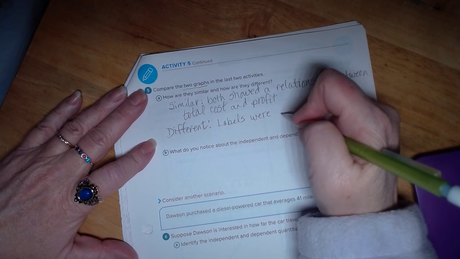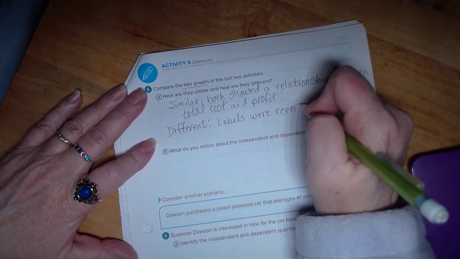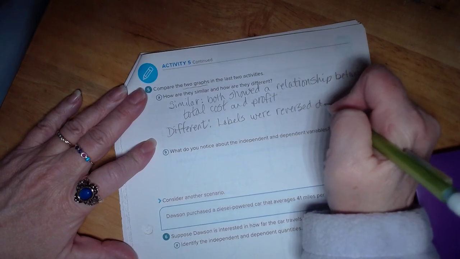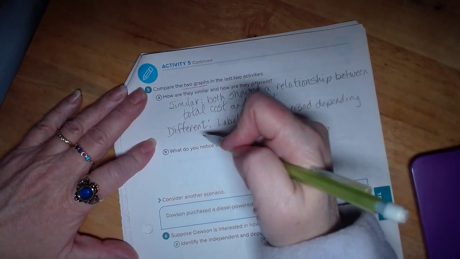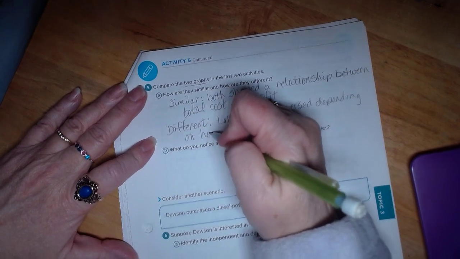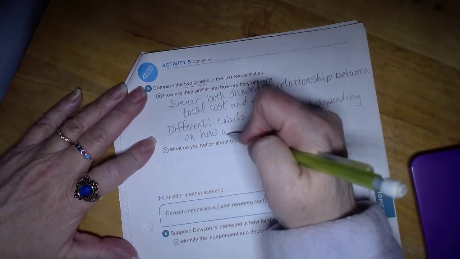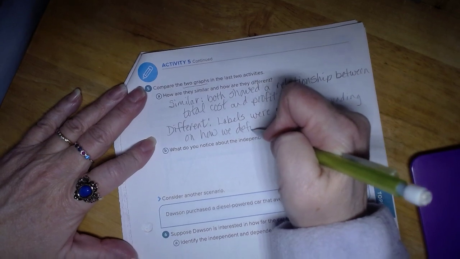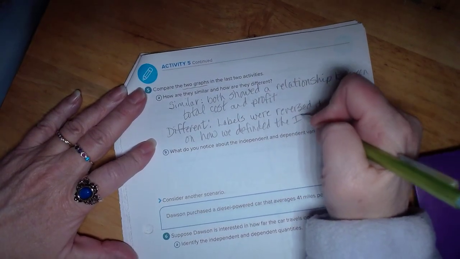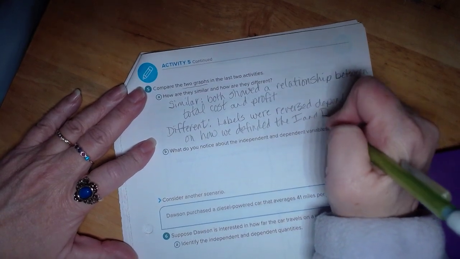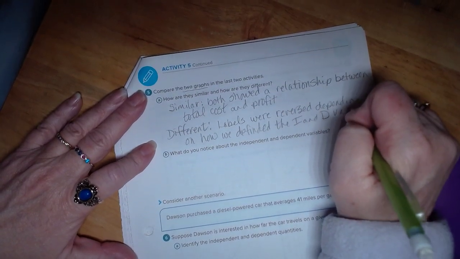So the labels were reversed depending on how we defined the independent and dependent variables.